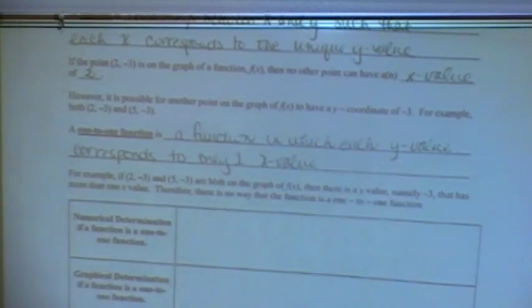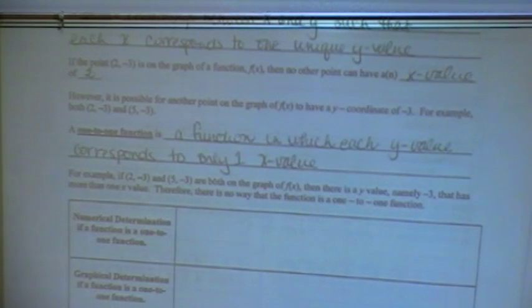What is that, a function in which, I'm sorry. I think probably maybe in passing, I might have mentioned one-to-one functions last year, but we did not spend any time with them. Now, they're not difficult. A one-to-one function is a function in which each y value corresponds to only one x value. So, both things are true.